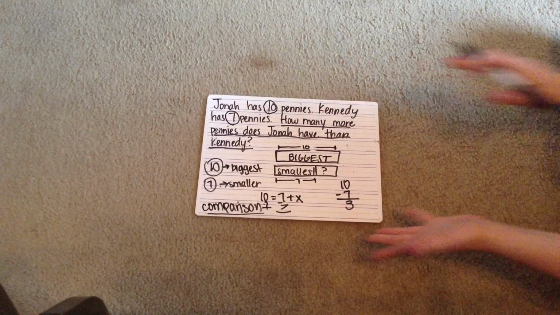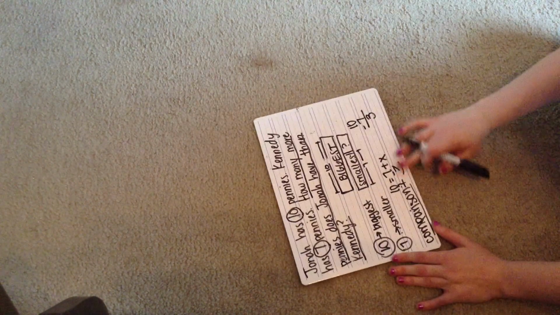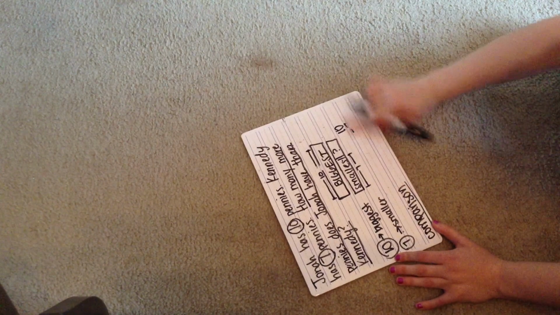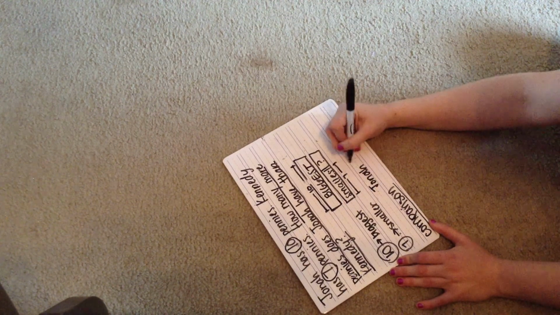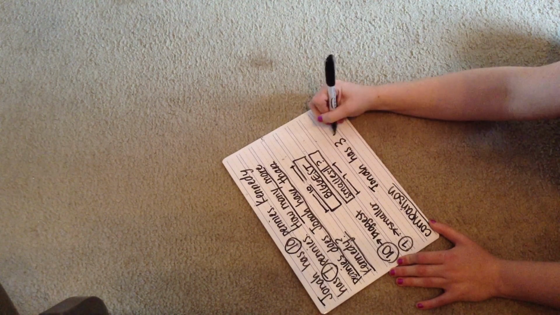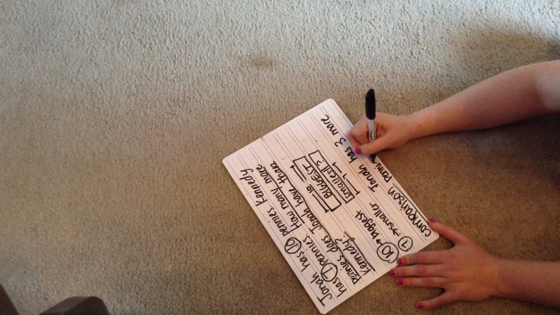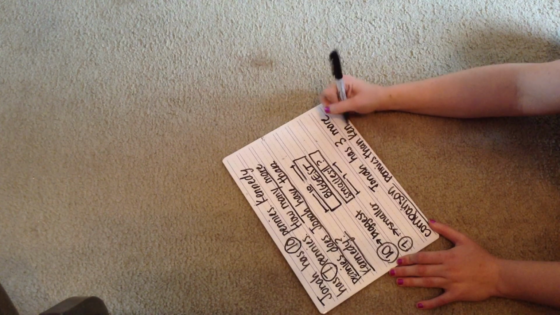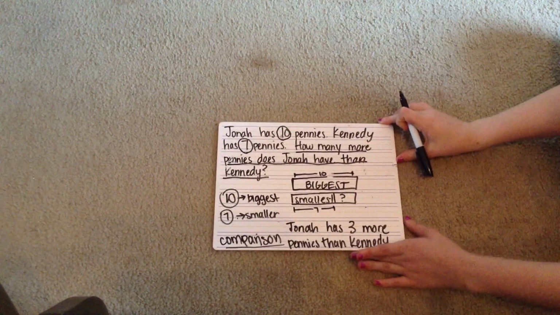And like I said with word problems, we go ahead and we write out our answer in word form. So, Jonah has 3 more pennies than Kennedy. The "than Kennedy" is important because this is a comparison problem. So you need to make sure you include what you were comparing it to in the beginning.